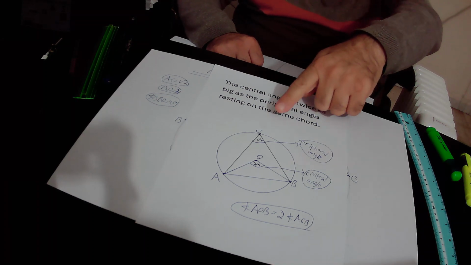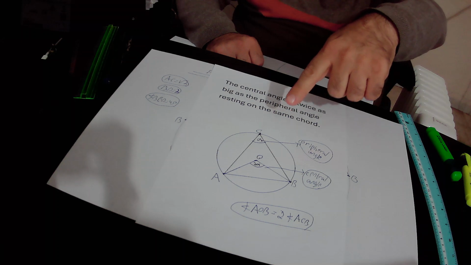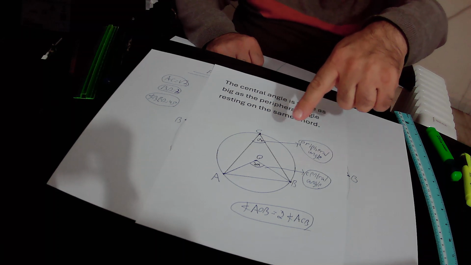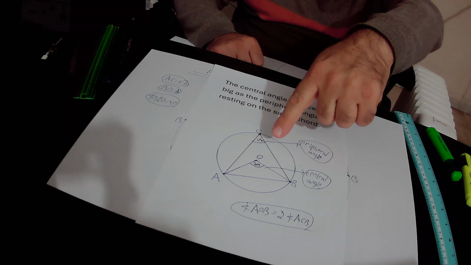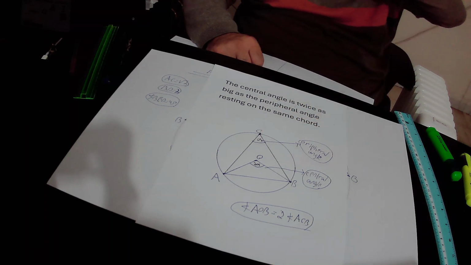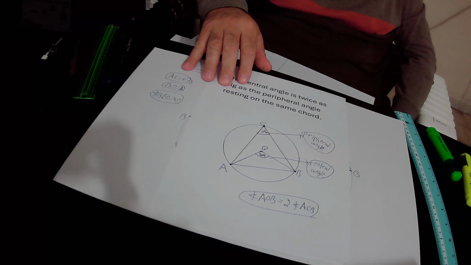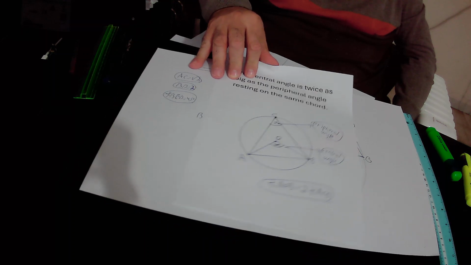So if the peripheral angle ACB equals alpha, the central angle must equal 2 alpha. This is the first rule.